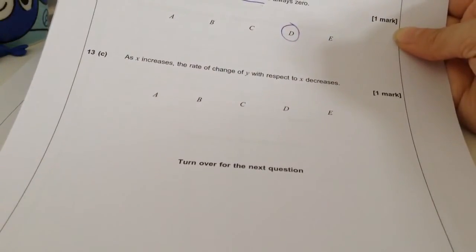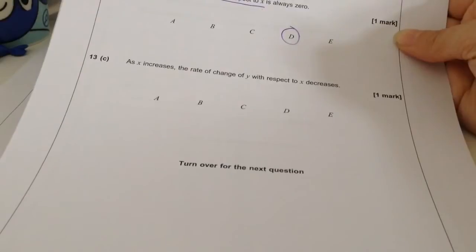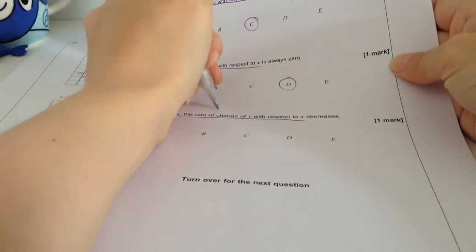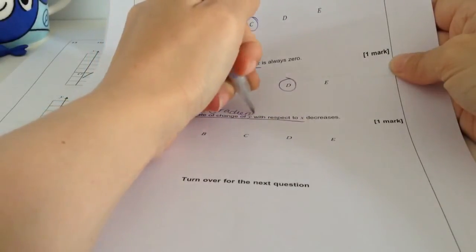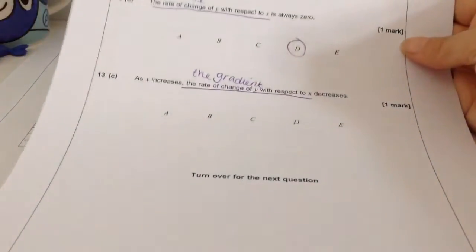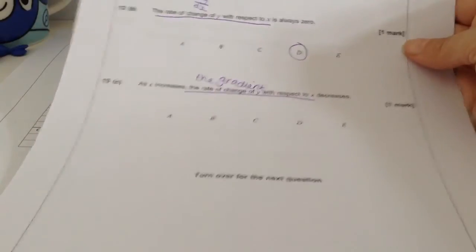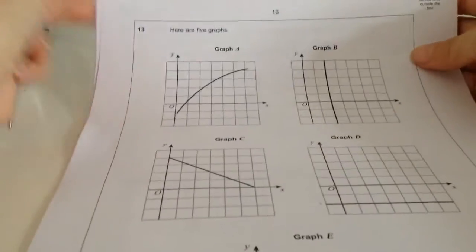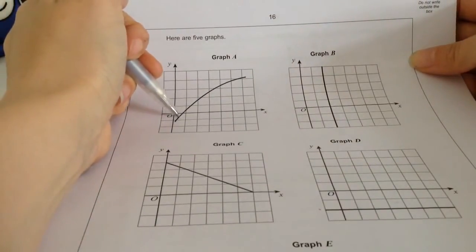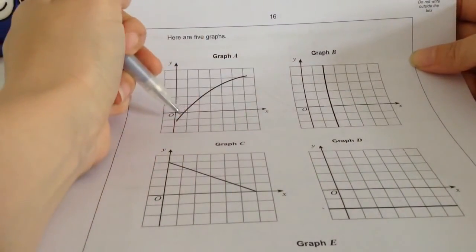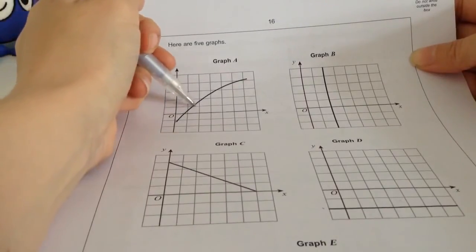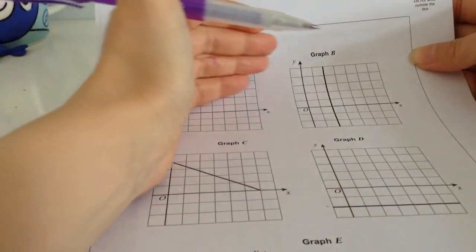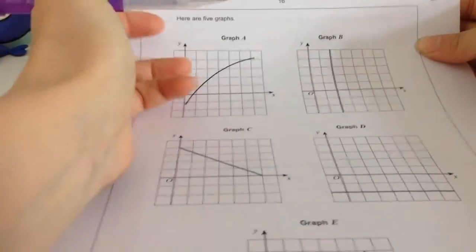13c. As x increases, the rate of change of y with respect to x decreases. Okay, so this is just another way of saying dy by dx, or gradient. So as x increases, the gradient decreases. Okay. So as we move this way, does this get steeper? No, it actually gets less steep, because it's flattening out a bit.